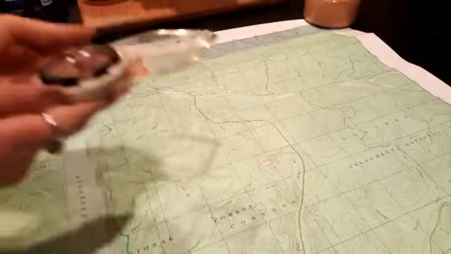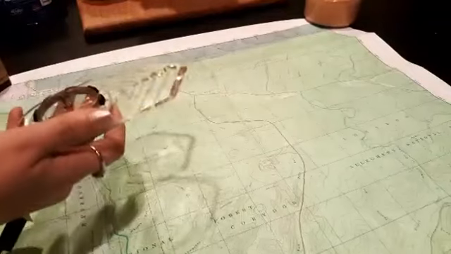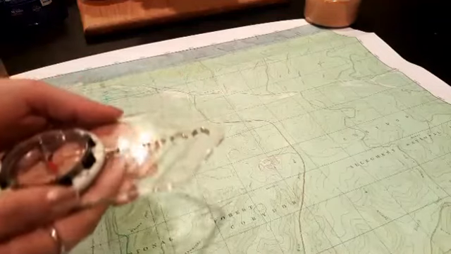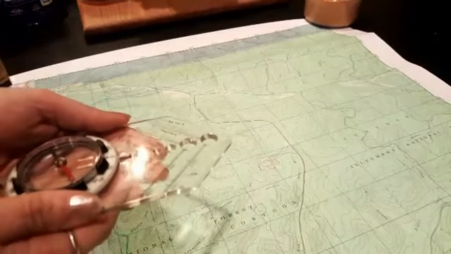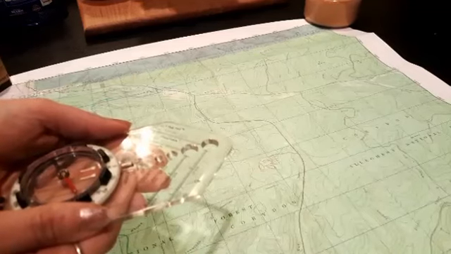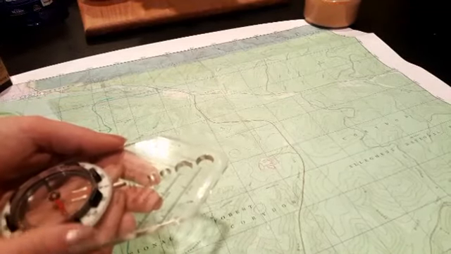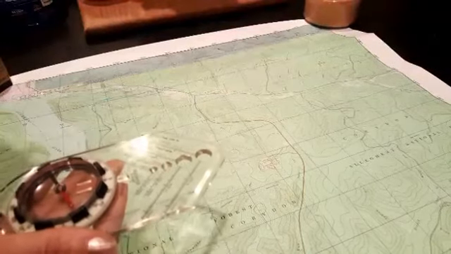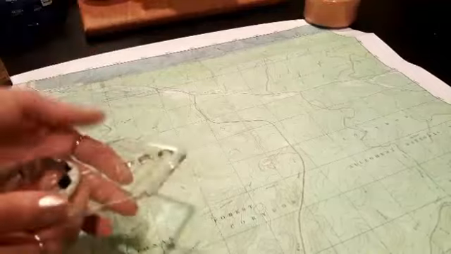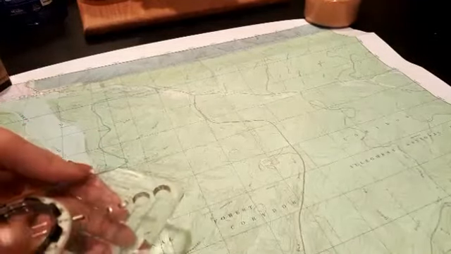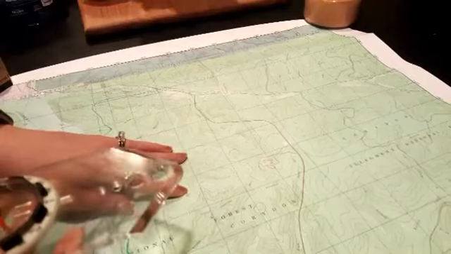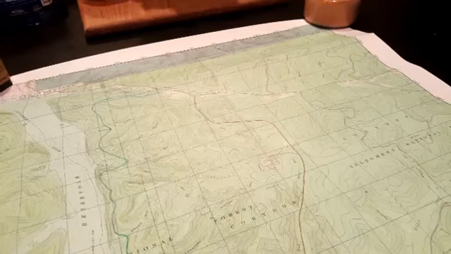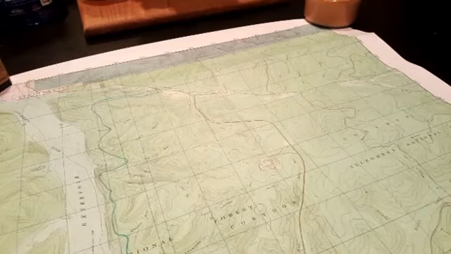So what you're going to do is take your compass and just turn so that it is lined up with the center of that hilltop. That's going to give you somewhat of an azimuth for that hilltop from where you're standing. So when you do that, on this hilltop, the magnetic azimuth is 141 degrees.